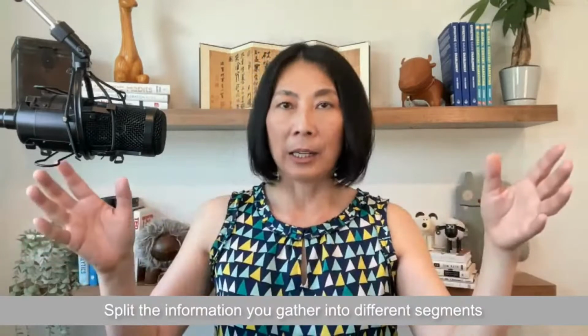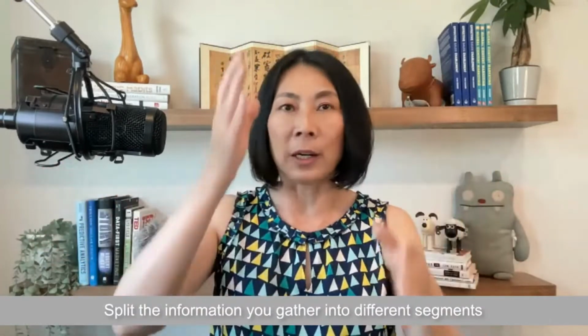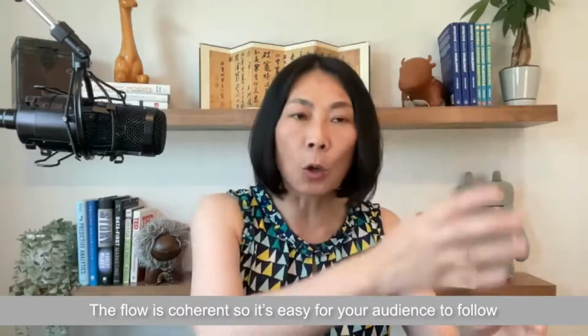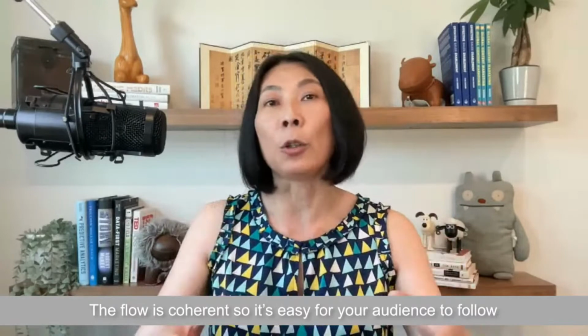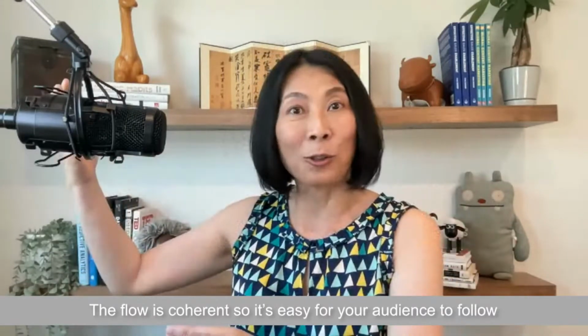With the 3X approach, you can easily split the information you gather into different segments. You can certainly move things around based on the circumstances and just make sure that it flows coherently, so it's easy for your audience to follow and easy for you to make that presentation on stage. So this is the gist of structuring your plan. It sounds as easy as 1, 2, 3, right? No, not really. Doing a plan is still a lot of work.